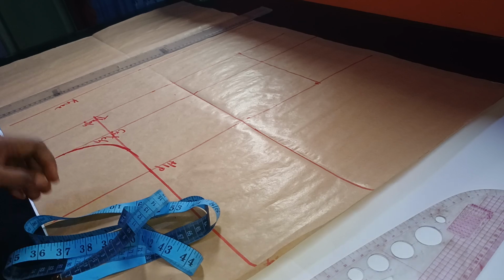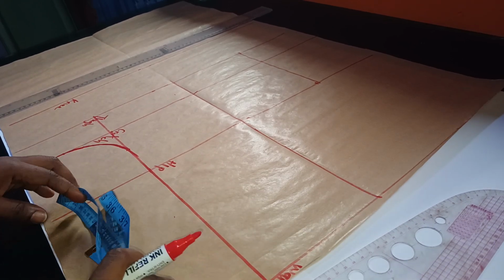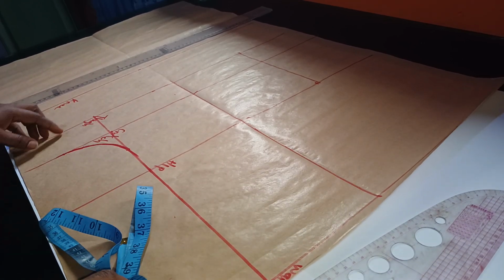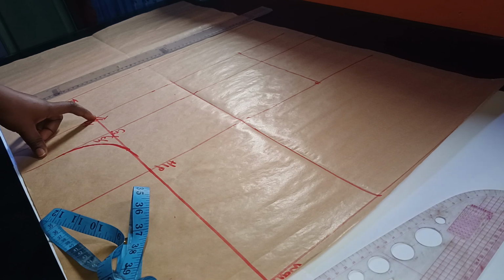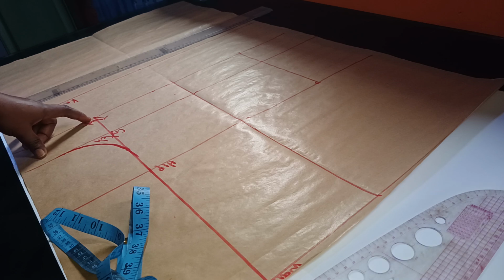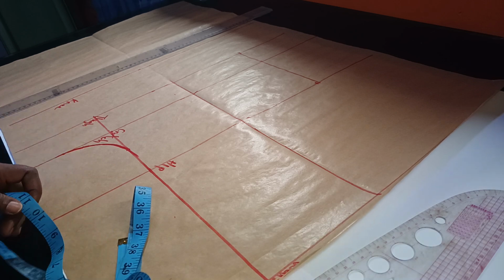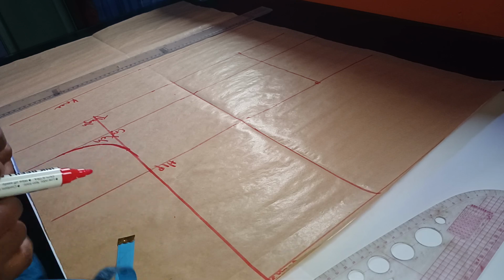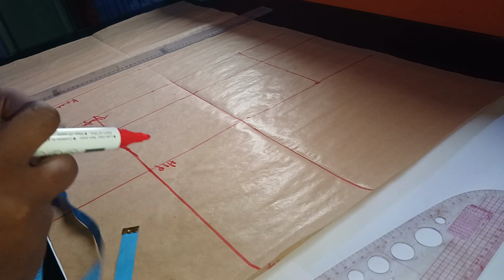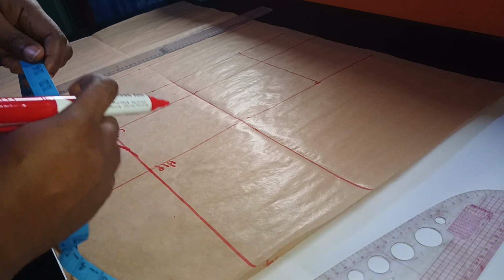So the next place to go to on our measurement line is our thigh. From here we have 30 inches. We are going to divide our 30 inches by 2, which will give us 15 inches.